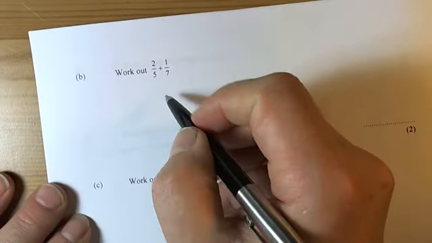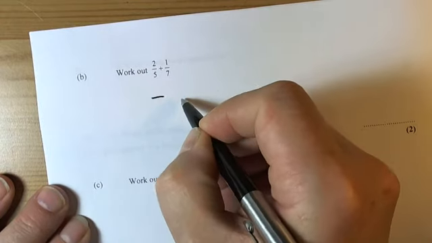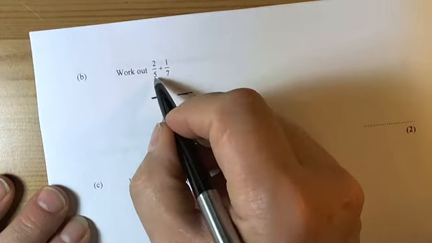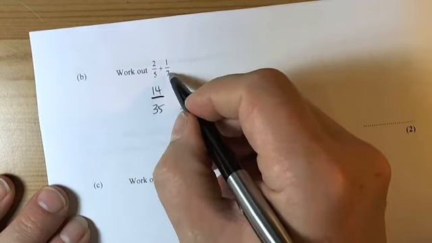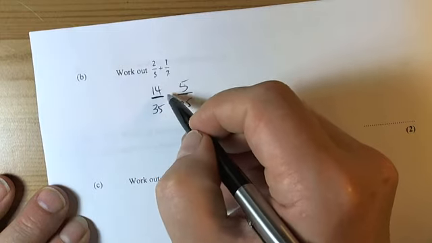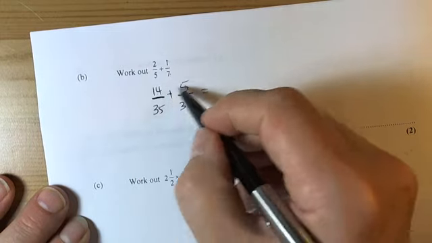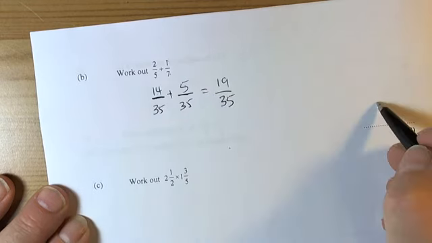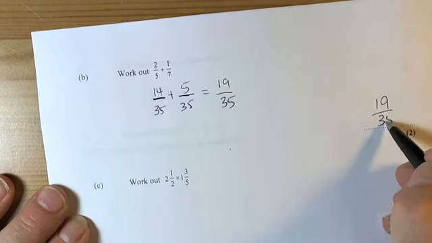This question is asking us to add fractions, so we've got to remember when we're adding and subtracting fractions we need a common denominator. The lowest common multiple of 5 and 7 is 35, so I've had to times that one by 7 and I've had to times that one by 5. So that gets times by 5, that gets times by 7, so we're adding. So 14 plus 5 is 19, 19 35ths. So the answer here, 19 35ths.